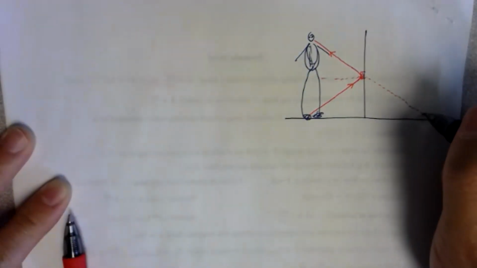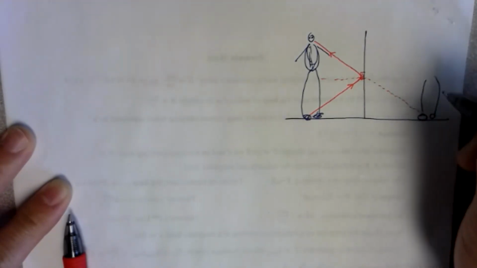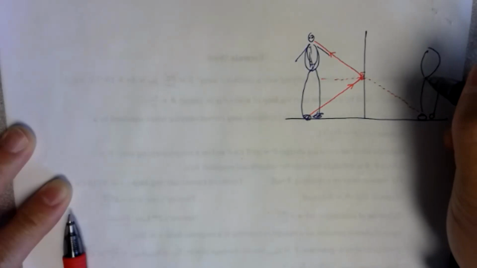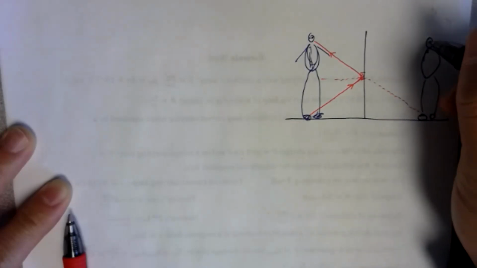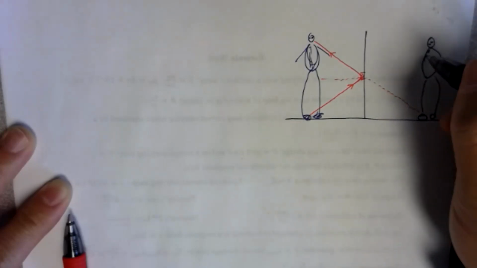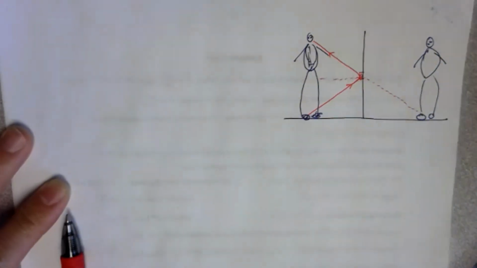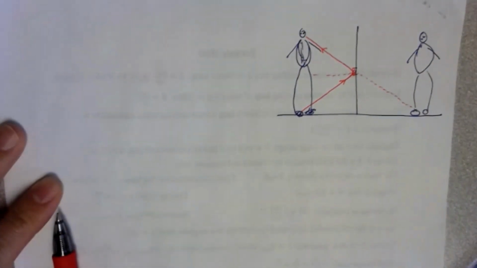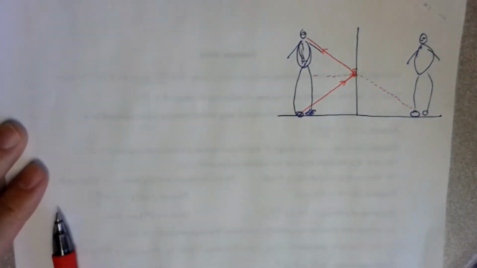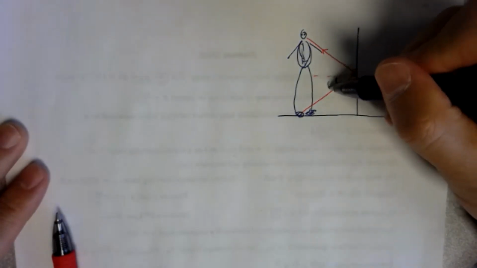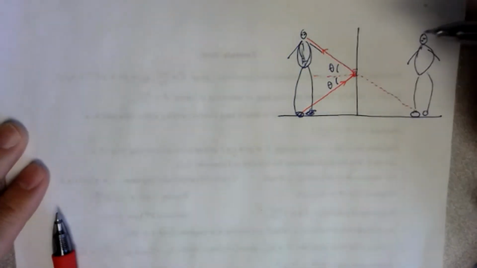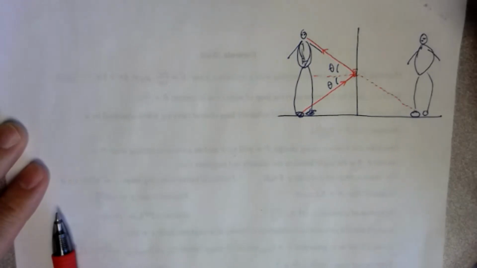Your image then will be somewhere here. I probably will not be able to draw an identical image of the object in front of the mirror, but that's the idea. So in this case, this angle will be theta. This will also be theta because of reflection, right?